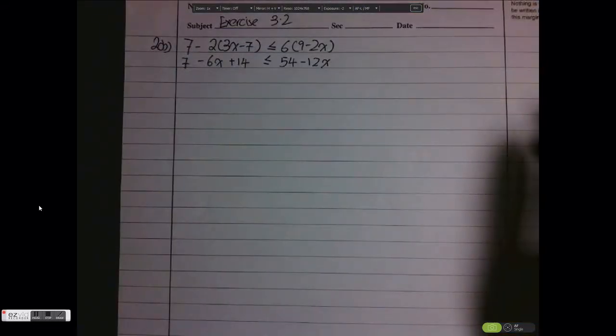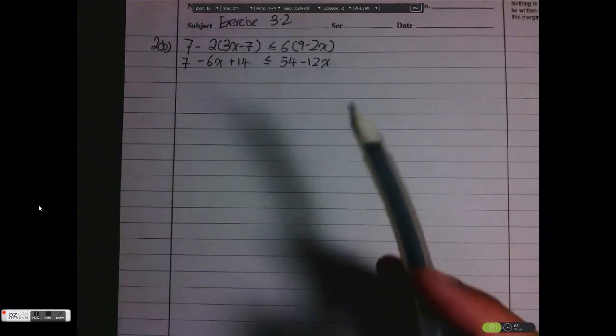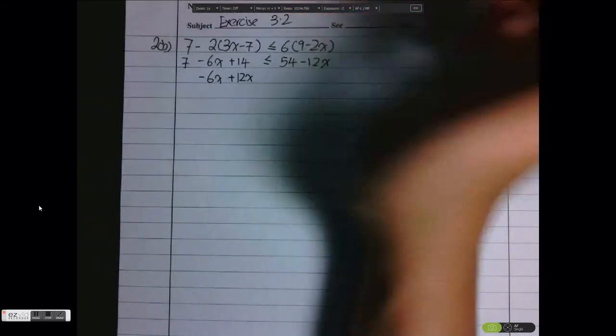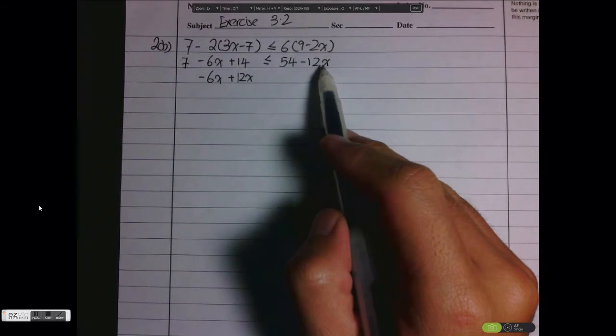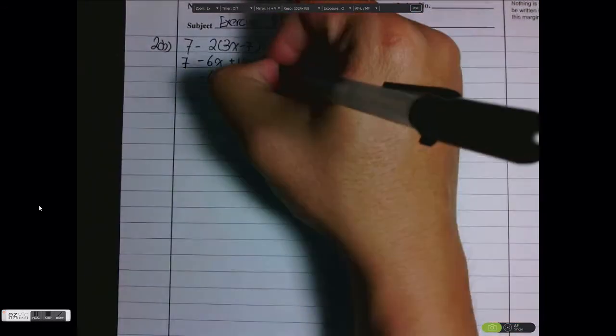Okay, what we should do now is to collect all our x terms on the left hand side and all the numbers on the right hand side. So we get negative 6x plus 12x. You plus 12x over this side, it eliminates this negative 12x, so you put the plus 12x here.